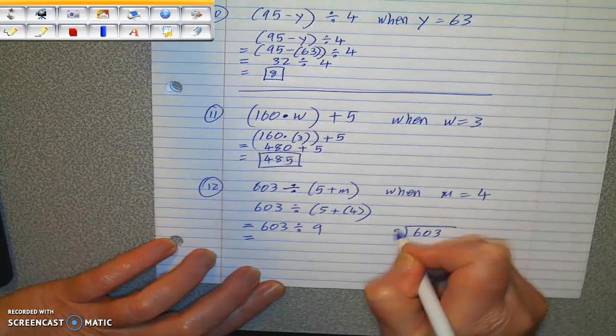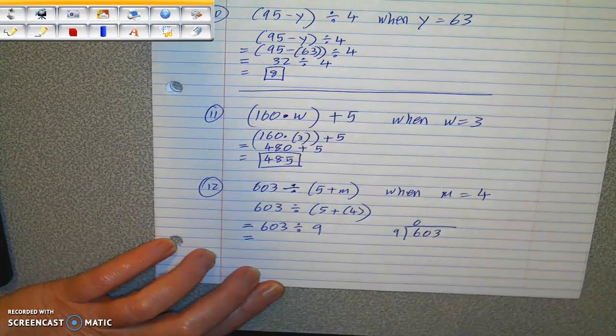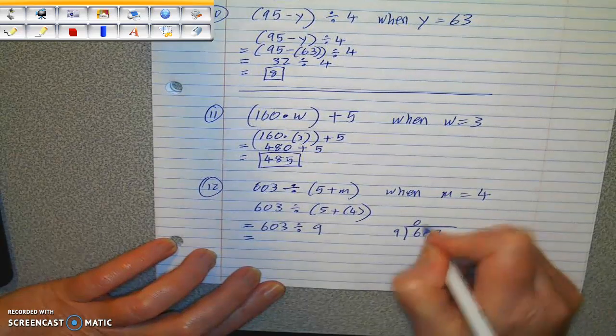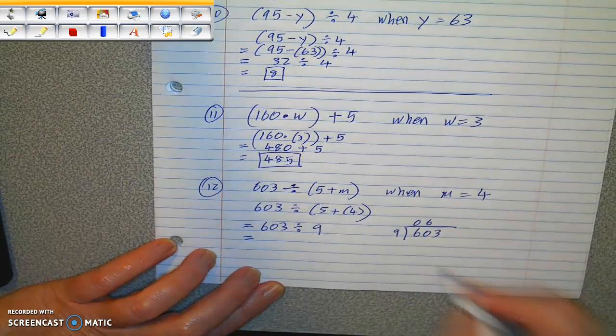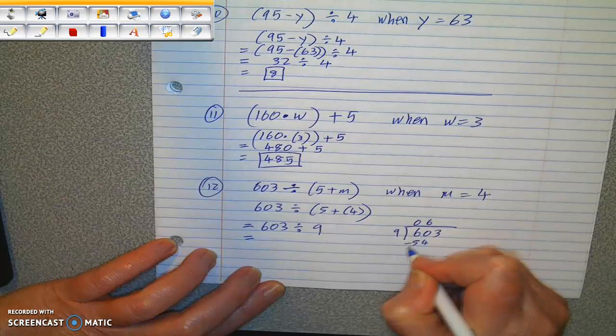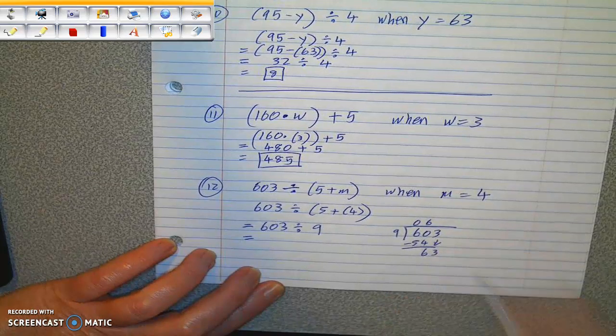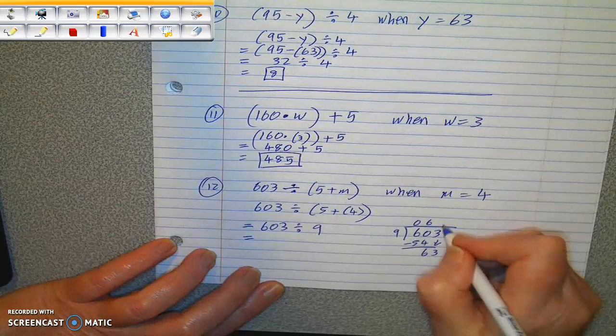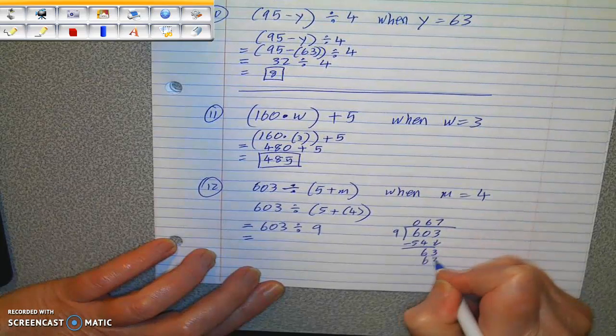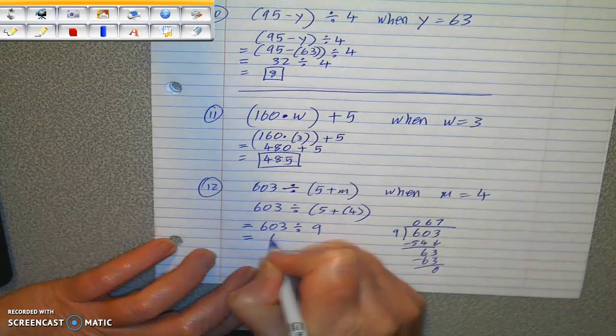Well, let's try it. 9 into 6 doesn't go. 9 into 60 goes 6 times, which is 54. Subtract, and you get 6, and you bring down the 3. 9 into 63 goes 7 times. So the answer is 67.